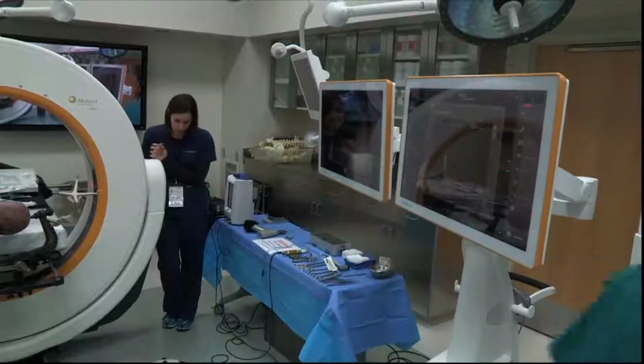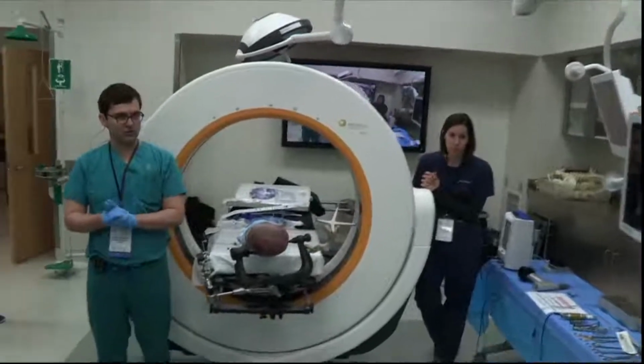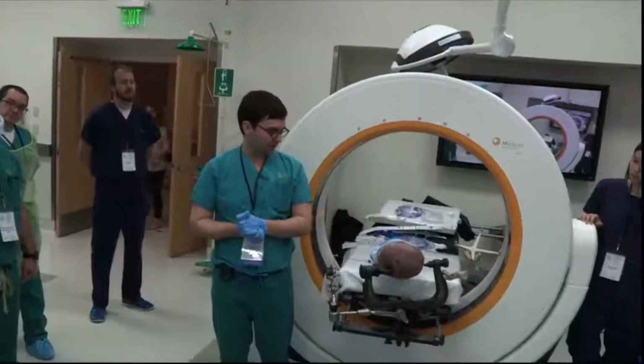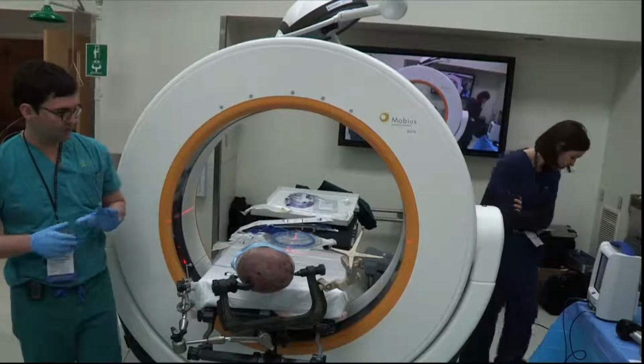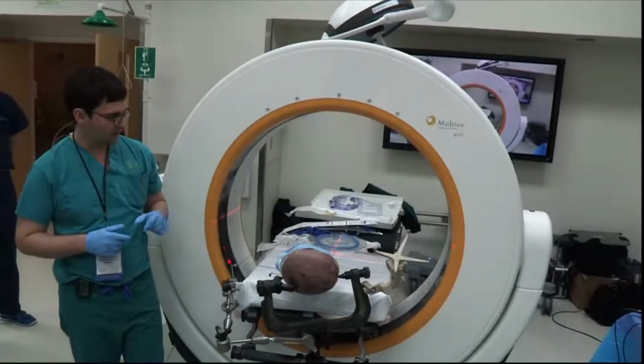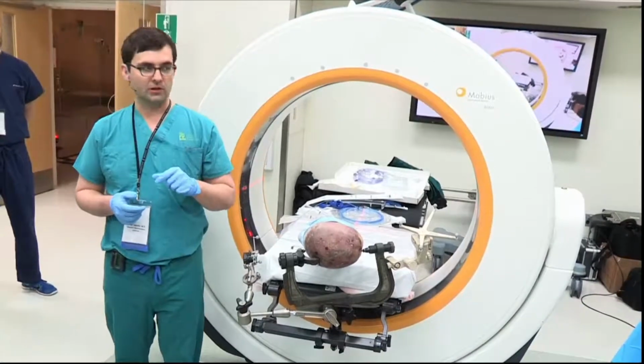So I'm going to be demonstrating the placement of a Visualase catheter for ablation of the amygdalohippocampal area for temporal lobe epilepsy. So basically, this is our setup that we use. We use the intraoperative CT scan, bring the patient in. We already have our MRI. We've already planned our trajectory.